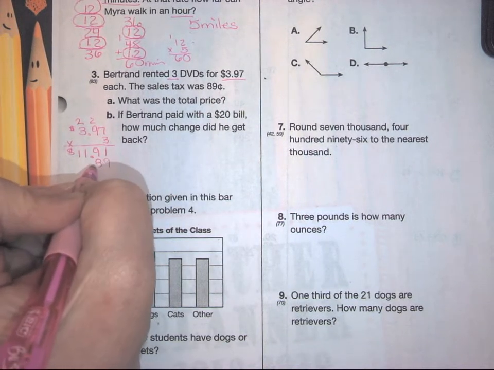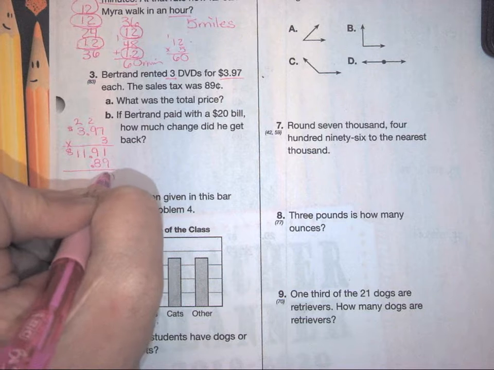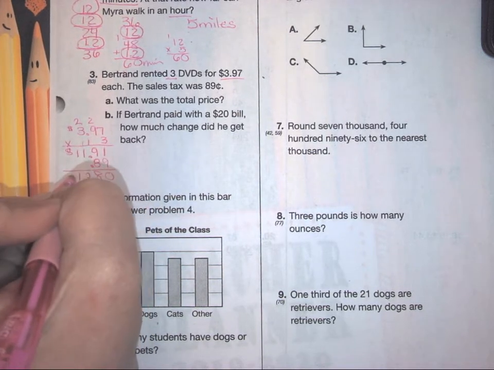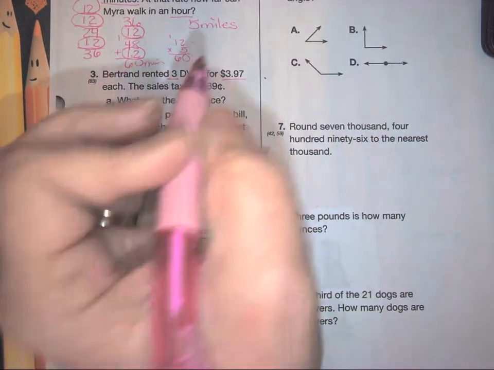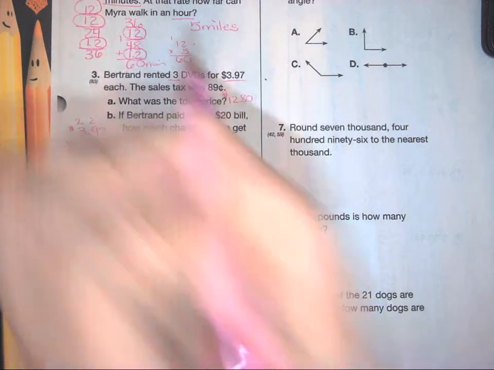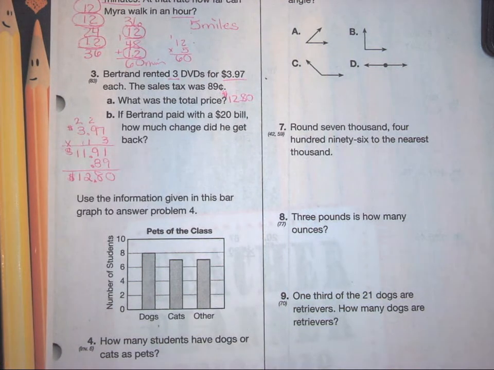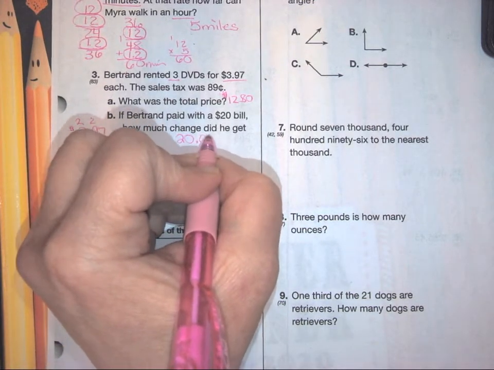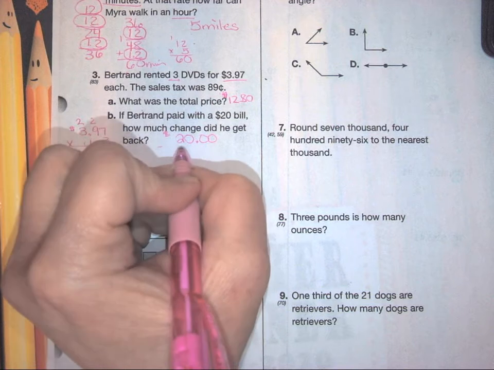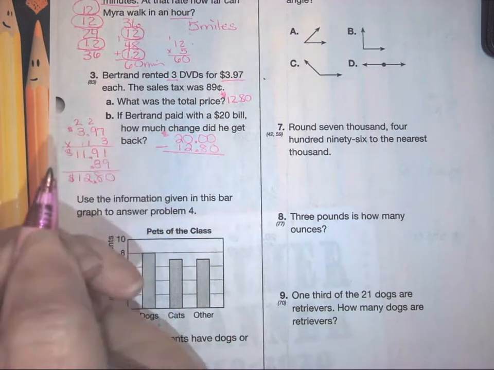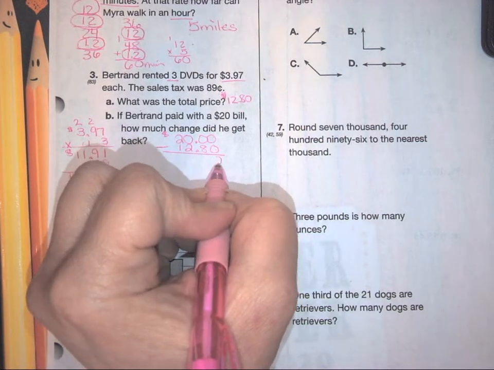So we add that 89 cents on there, and we get $12.80. So my total price here would be $12.80. Now, if Bertrand paid with a $20 bill, how much change did he get back? So we have our $20 bill minus that $12.80, and 0 minus 0 is 0.